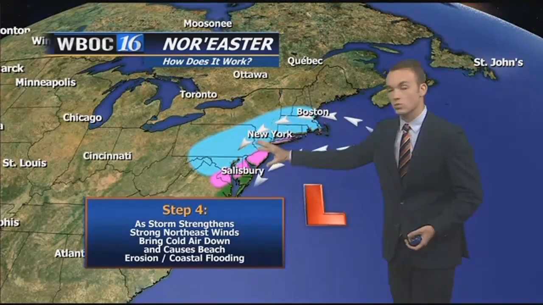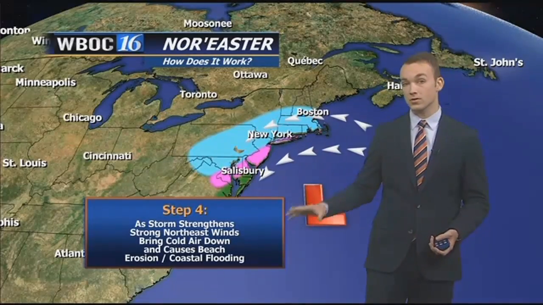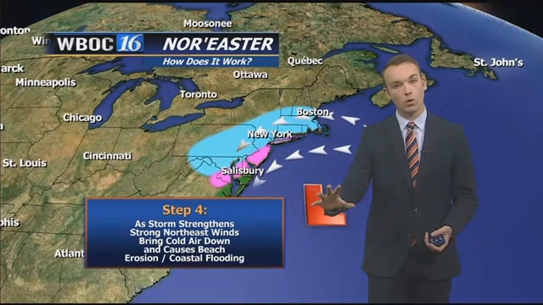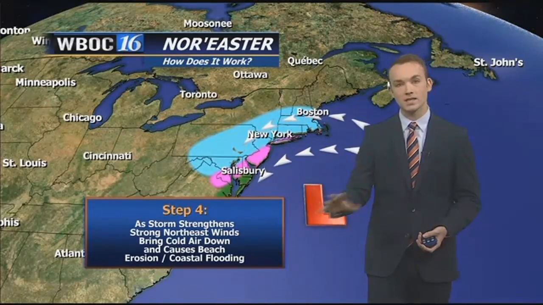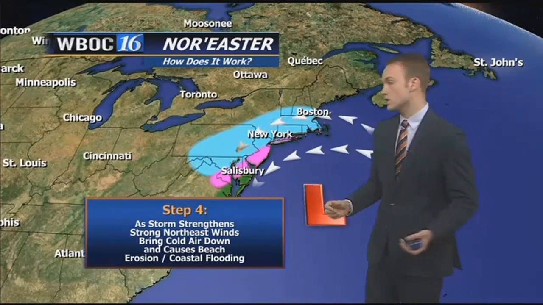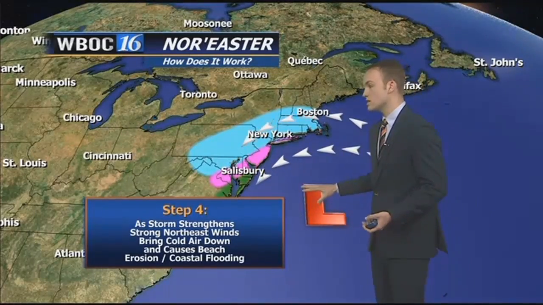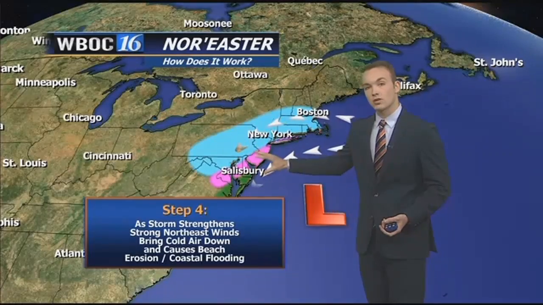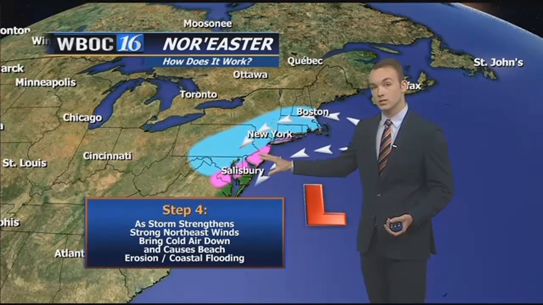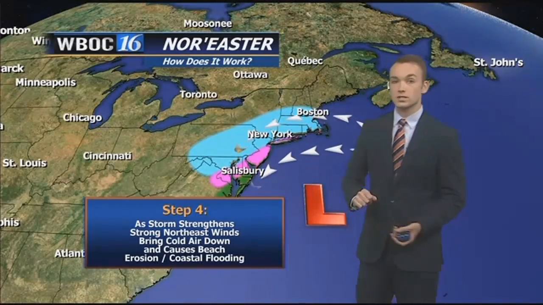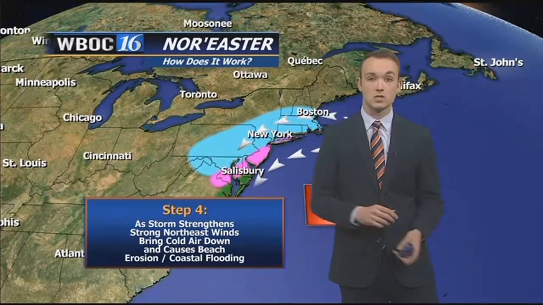The northeasterly winds, which is why they are called nor'easters, push water and wind and rain into the area, and even bring snow sometimes. And sometimes when they set up just right, they bring that rain snow line just onto our region, which is what resulted in our tough forecast this past week, where much of the northern portions of Delmarva saw all that snow and southern portions saw the rain.